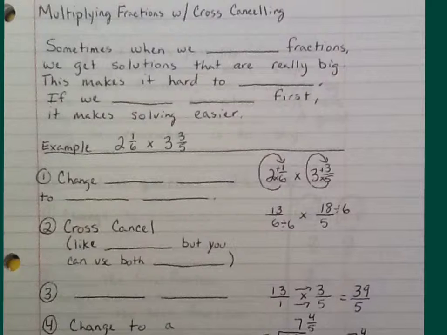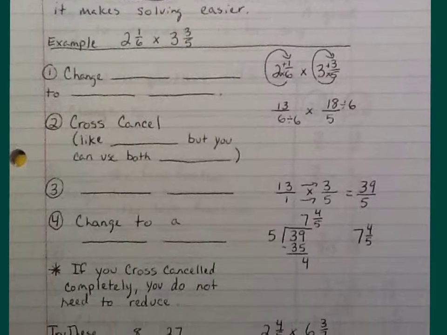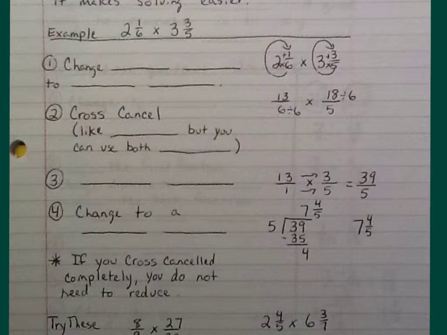Alright, so we're going to start off with, right here at the top, it says, sometimes when we multiply fractions, we get solutions that are really big. This makes it hard to reduce. So, if we cross-cancel first, it makes solving easier. Okay? Now let's go through the steps of this. And really, for the most part, everything is the same as multiplying fractions except for one very important part.